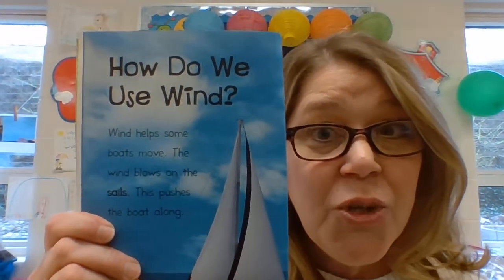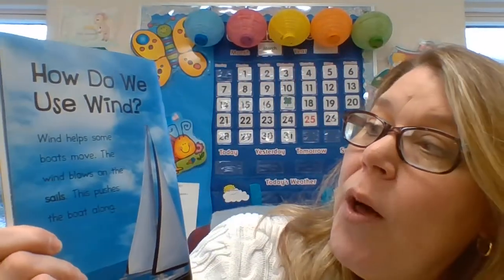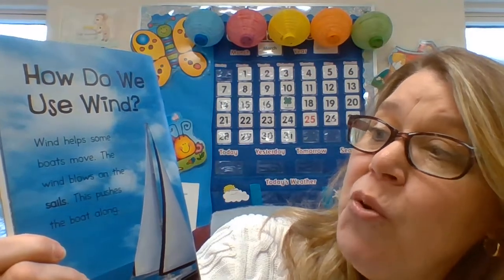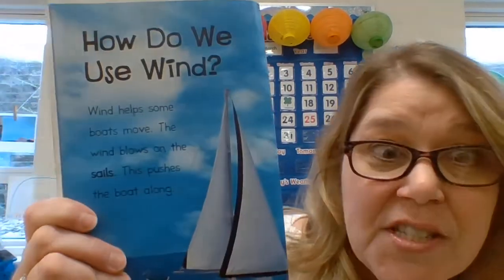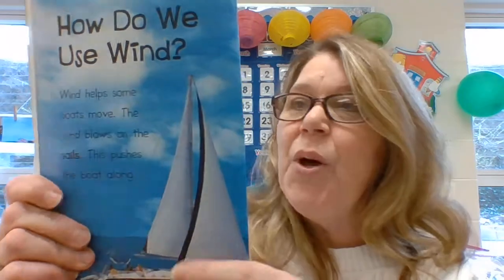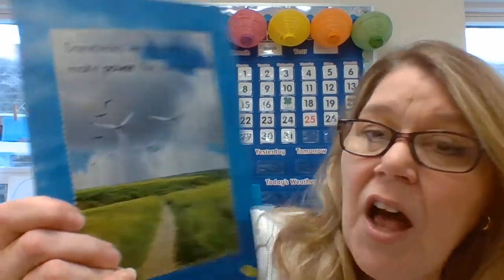How do we use wind? Well, wind helps some boats move. The wind blows on the sails and this pushes the boat along. Can you see the sailboat, how its sails are all full with wind, so it's blowing along? Sometimes we use wind to make power for homes. Look at these windmills. The wind is blowing them around and it's making power for us to use our lights and our stove and a refrigerator at home.